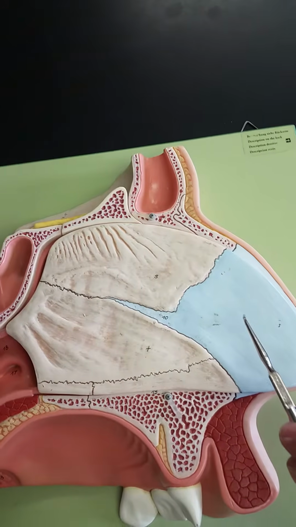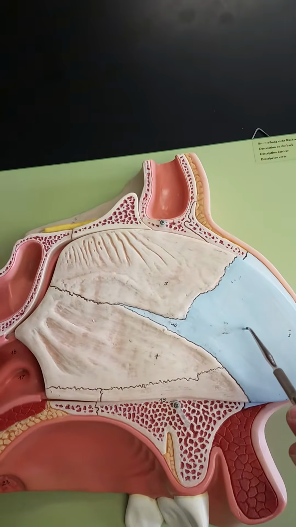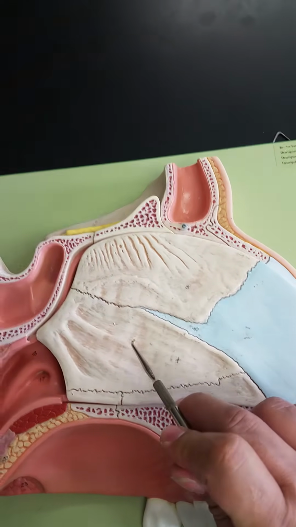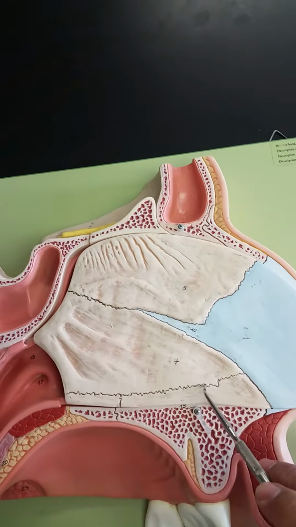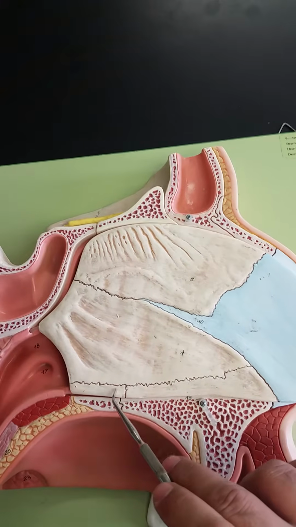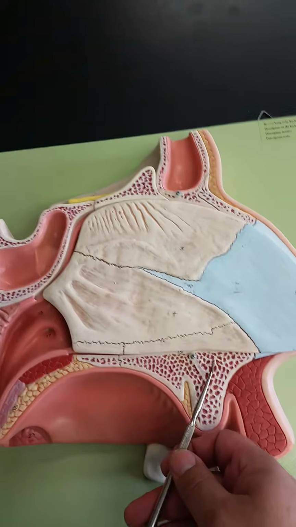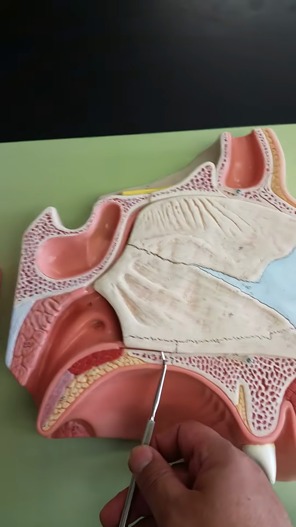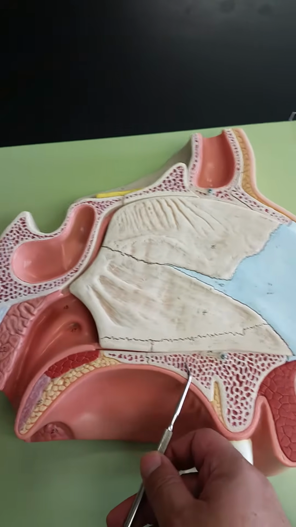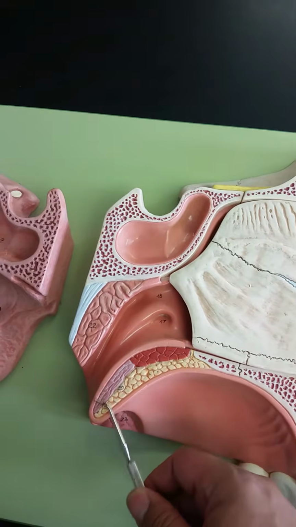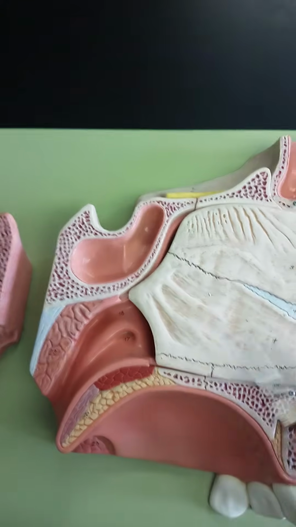So again, the nasal septum: you have the cartilaginous septum, which is the hyaline cartilage. This is the perpendicular plate of ethmoid, and this is the vomer. This is part of the maxillary bone. This is part of the palatine bone. The rest is very similar. This is the hard palate, which is bone. This will be the soft palate, which is soft tissue, and this will be the uvula hanging down there.